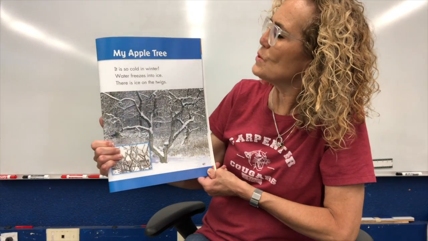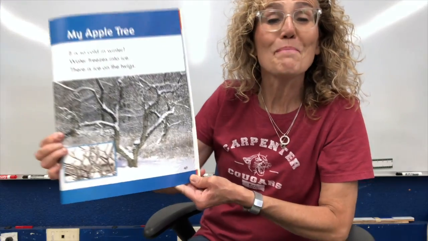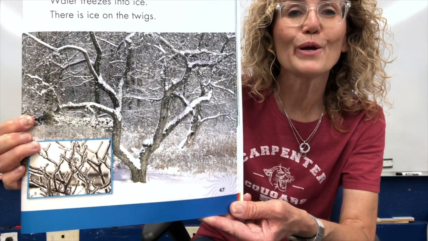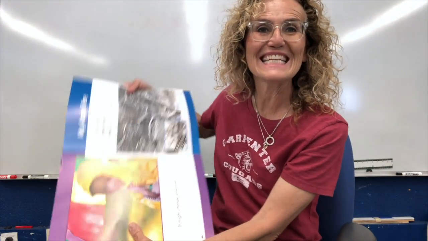Do you remember when we read the story about the apple tree and how the apple tree changed through the seasons? I want to read that again just to help us remember the seasons and how the apple tree changed. My apple tree. It is so cold in winter. Water freezes into ice. There's ice on the twigs. Do you remember when we froze water and we saw the water change from a liquid to solid ice? That was a fun experiment. Remember when we did that together?